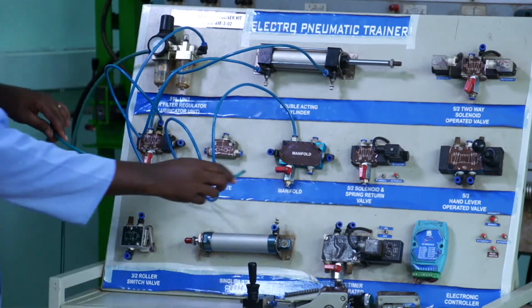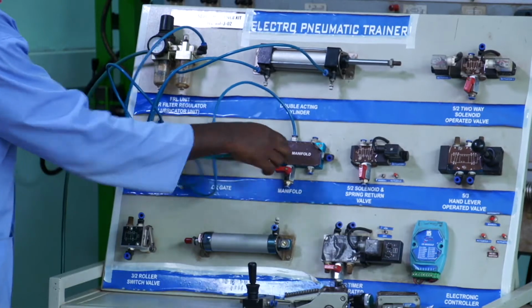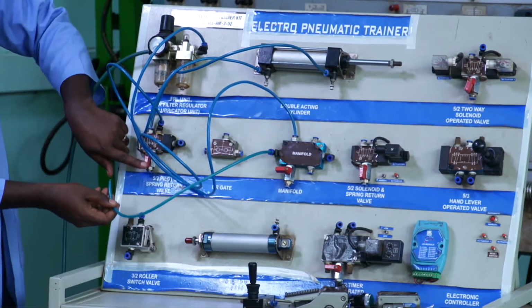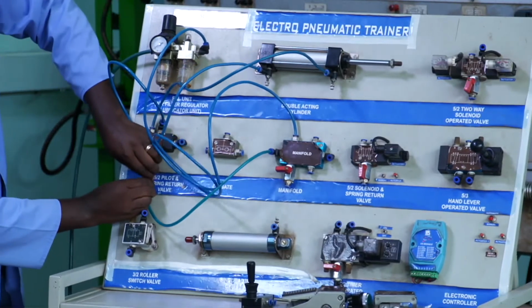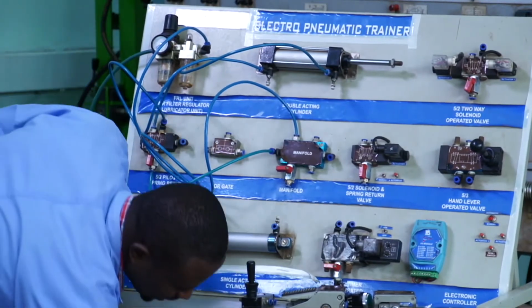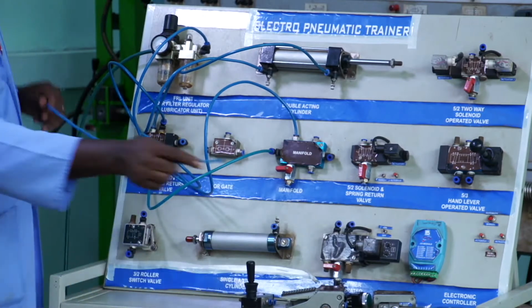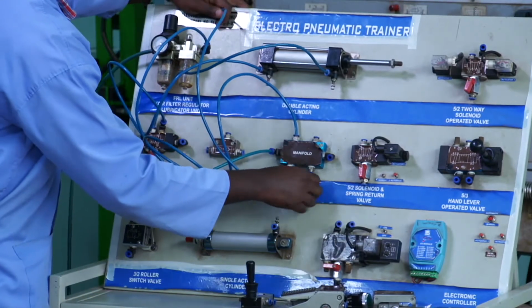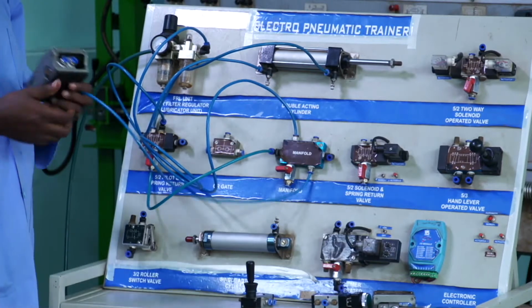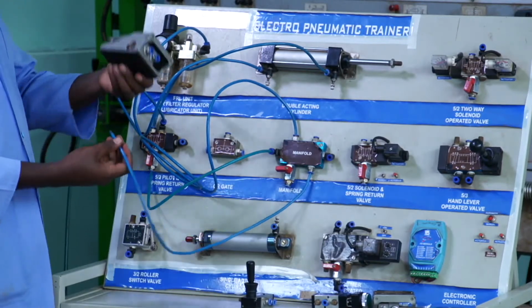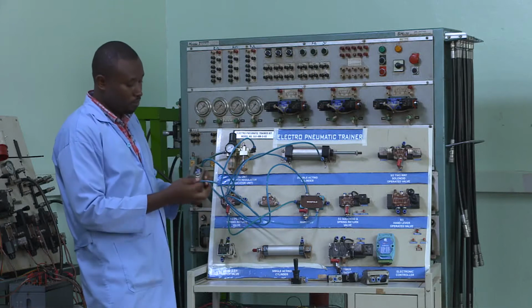The first output goes to my main DCV. And the second output from the manifold goes to my valve here, the one which is going to control that one.